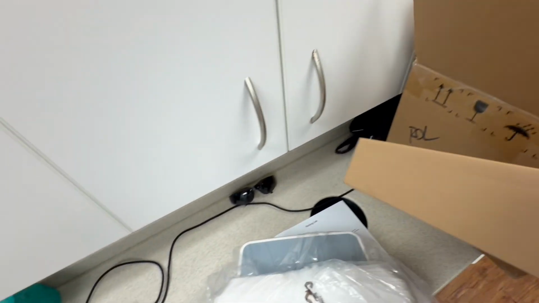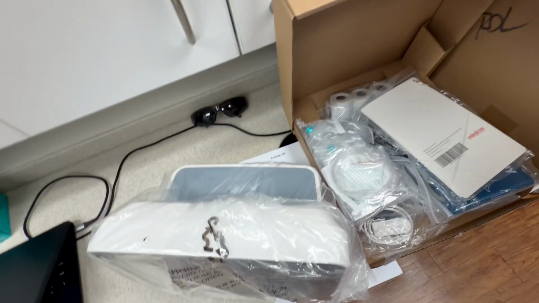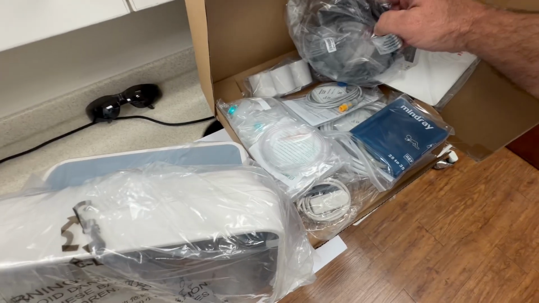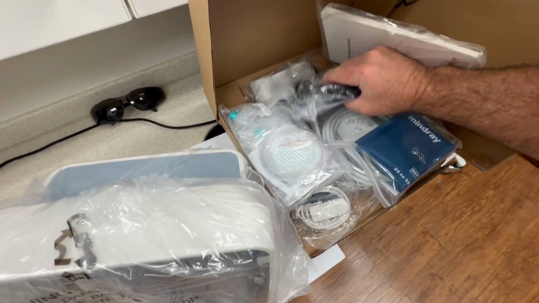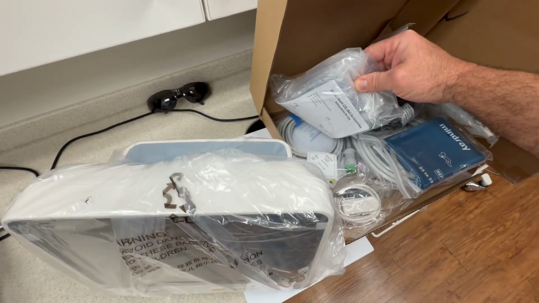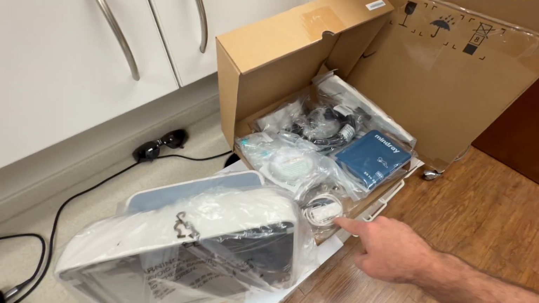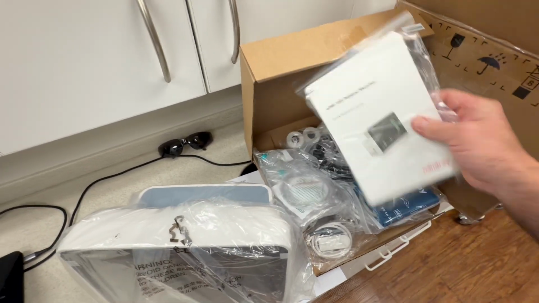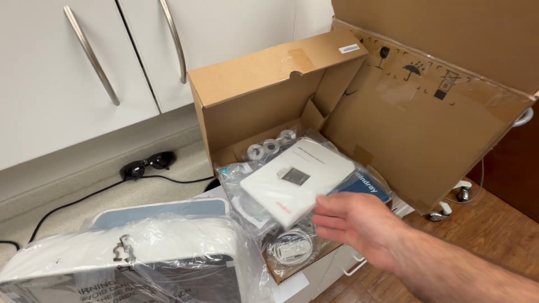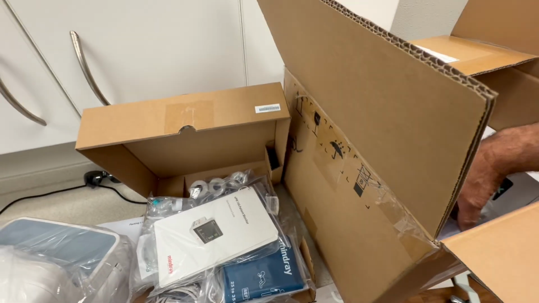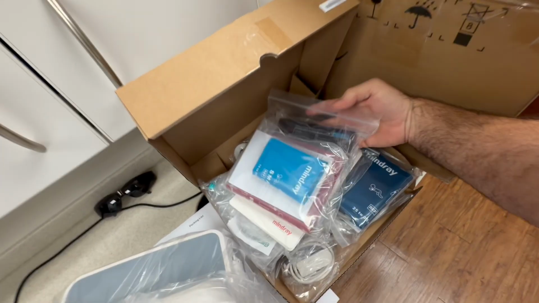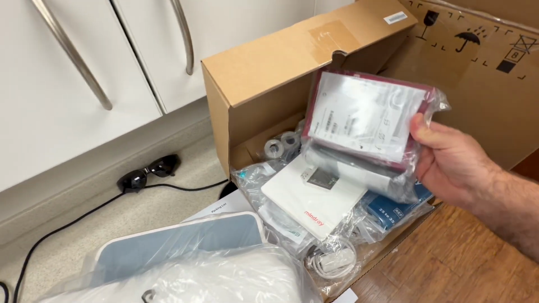Inside this box, okay, this is going to have all your blood pressure cuffs, the power adapter cord, oxygen saturation, ECG, and your pulse oximetry. So all that's going to be included in that box here with some reference guide. Here is your backup battery and more blood pressure cuffs.